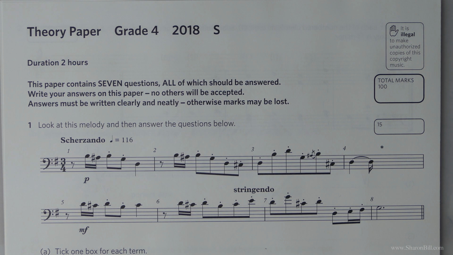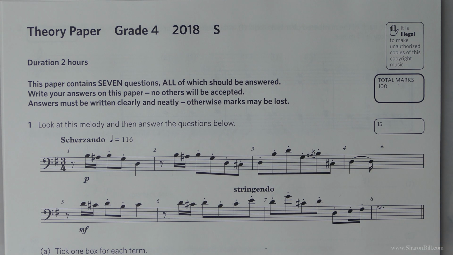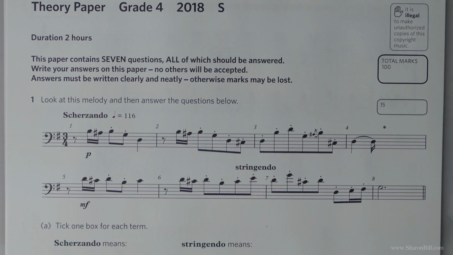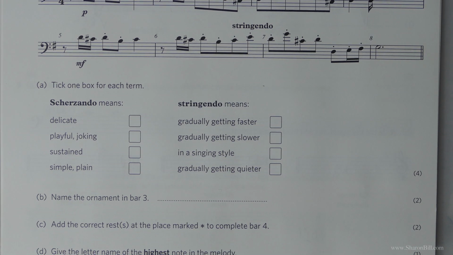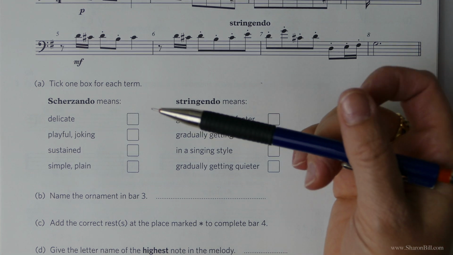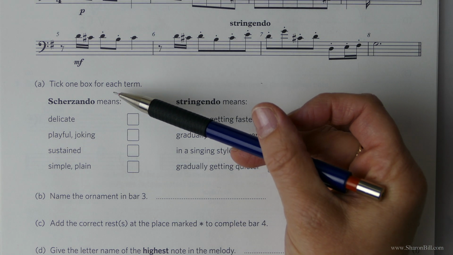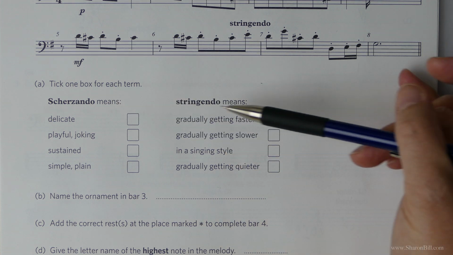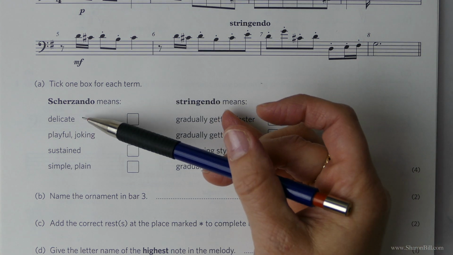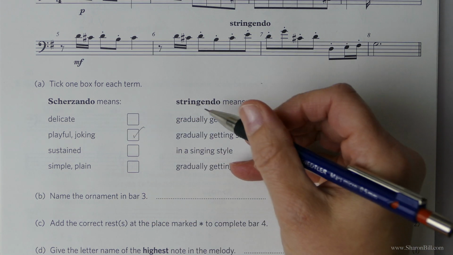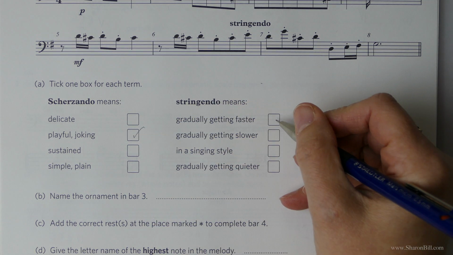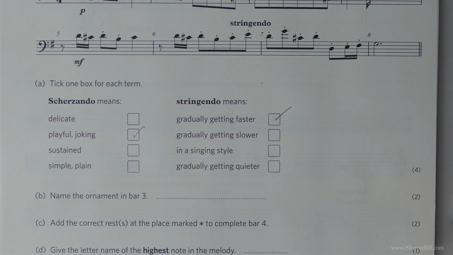So all of the questions will be referring back to this little extract here for this question. And the first thing we have to do is to answer some multiple choice questions on the musical directions and performance terms. So we need to give the correct definition for each of these two terms. So scherzando is playful and joking, and stringendo is gradually getting faster. So there's nothing for it but to just have a good revision session.